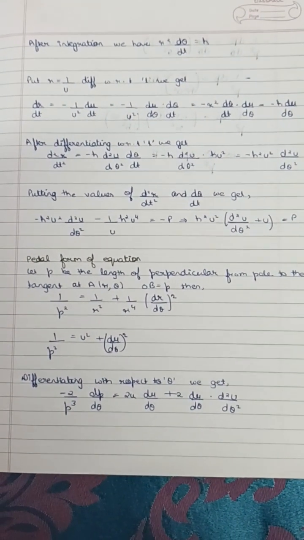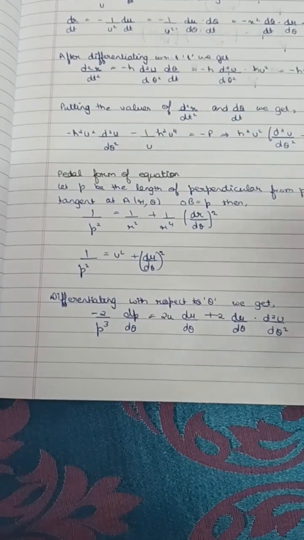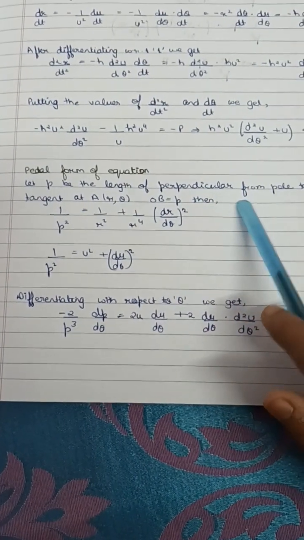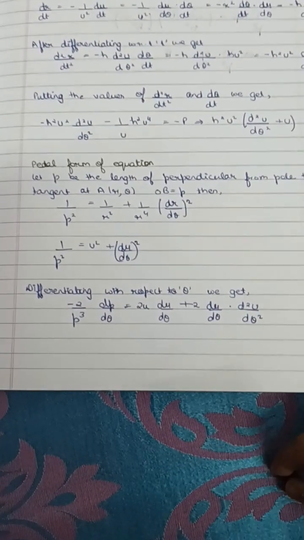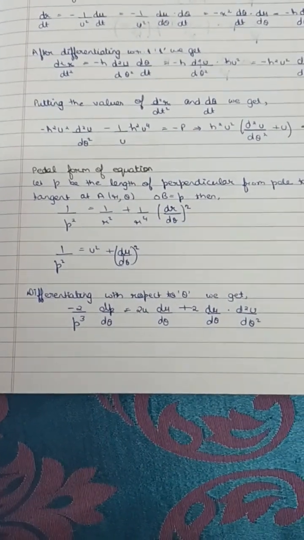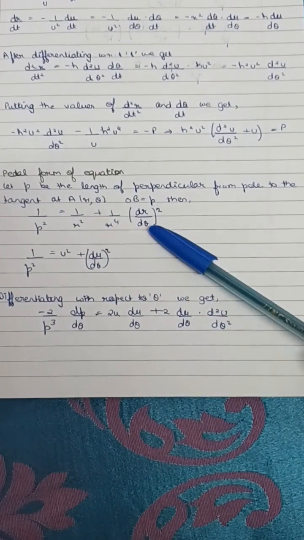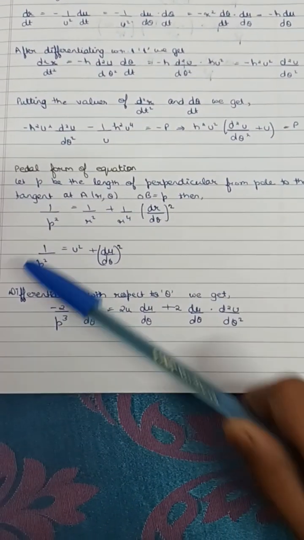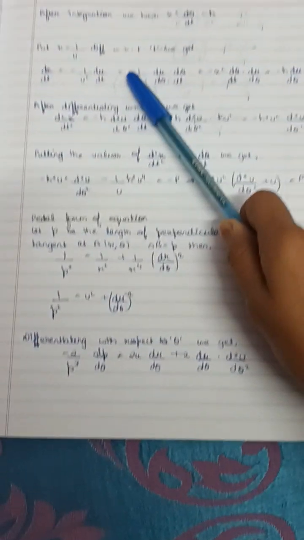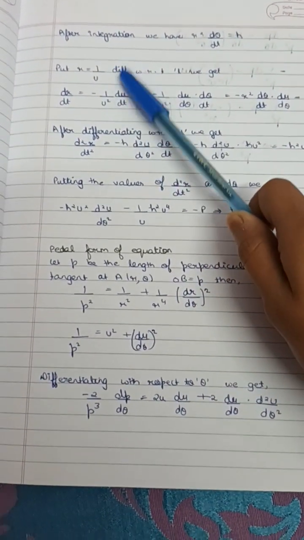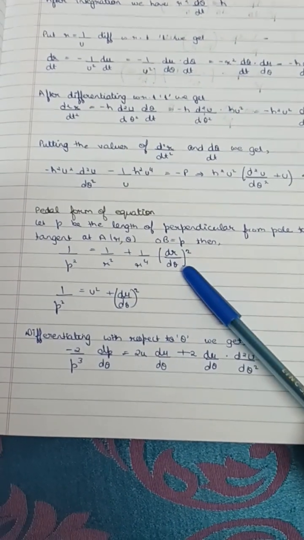Now the next is the pedal form of the equation. Let us consider small p be the length of a perpendicular from the pole to the tangent at point A, which is (r, θ), and OB is equal to p. Then 1/p² will be equal to 1/r² + (1/r⁴)(dr/dθ)². 1/p² will be equal to u² + (du/dθ)², because r = 1/u.